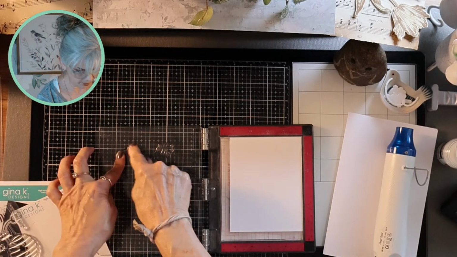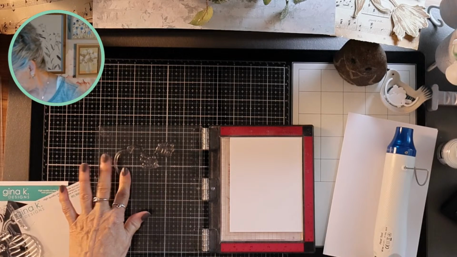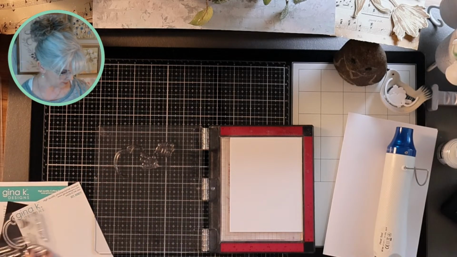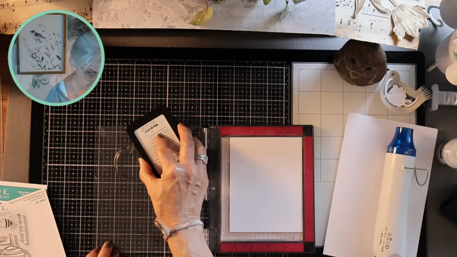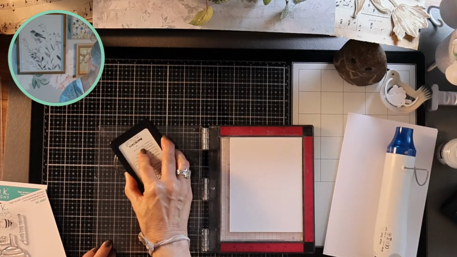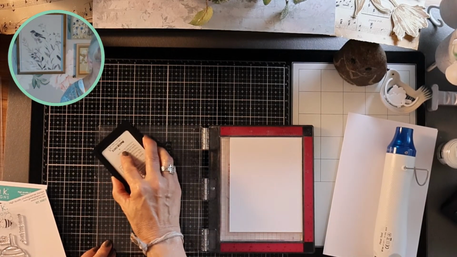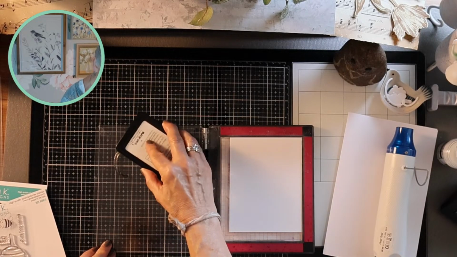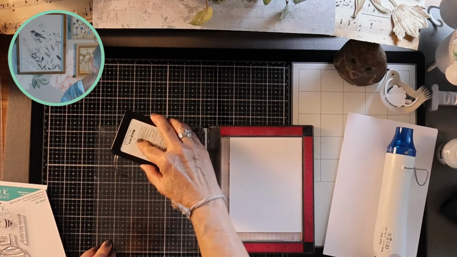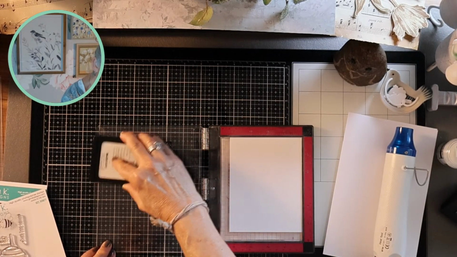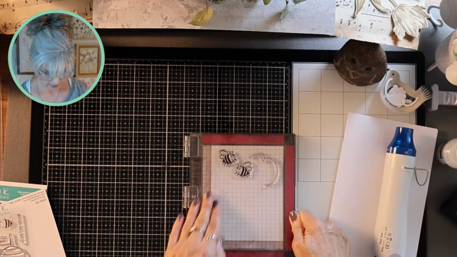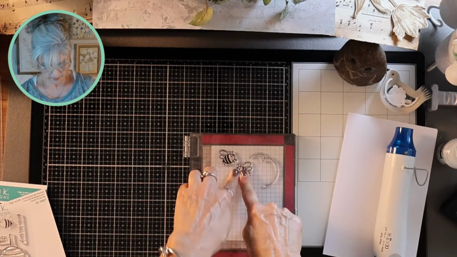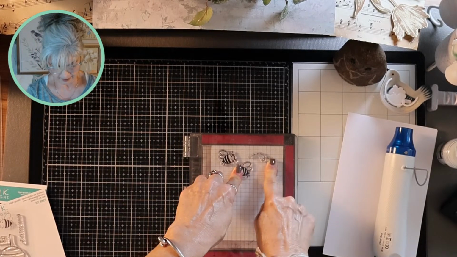I'm going to give those a good press so they don't move. And I'm going to be very careful when I wipe the ink off of these because I don't want them to move. Alright, so first comes the black onyx. Alright. I might have to do this twice.